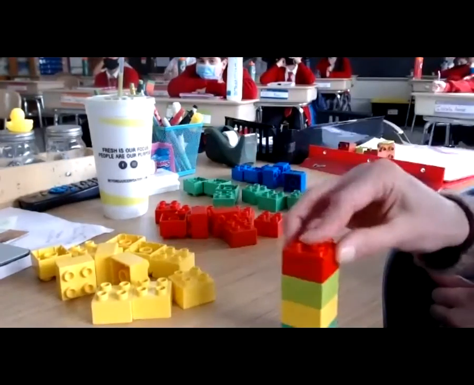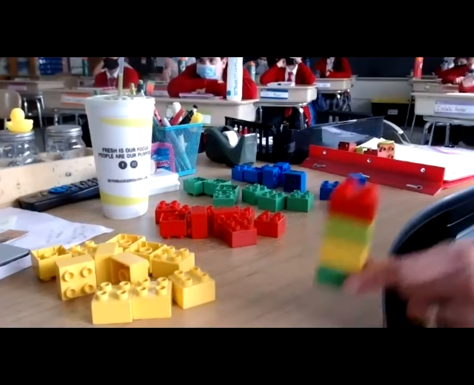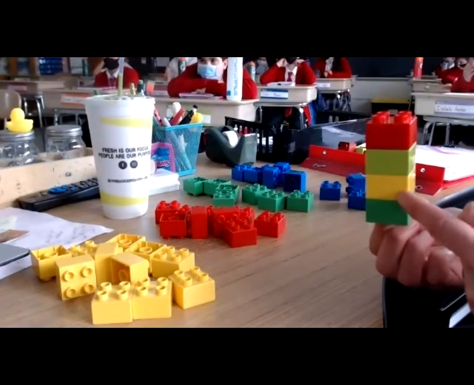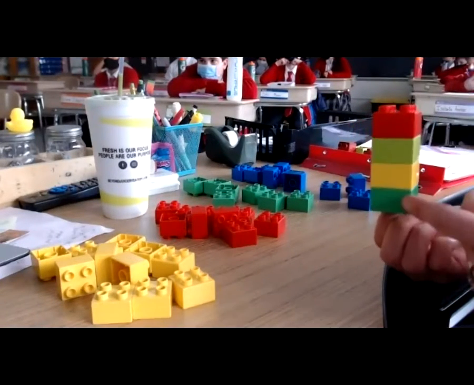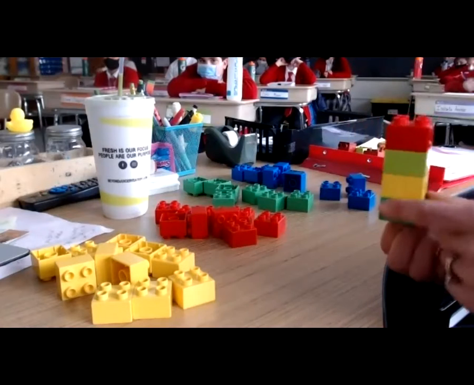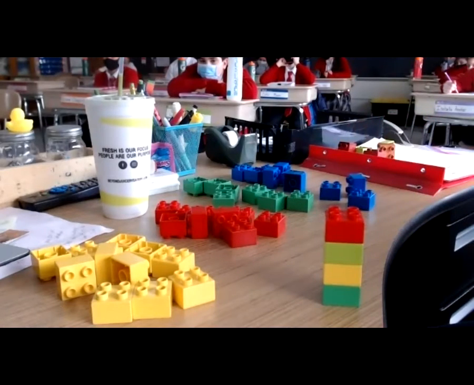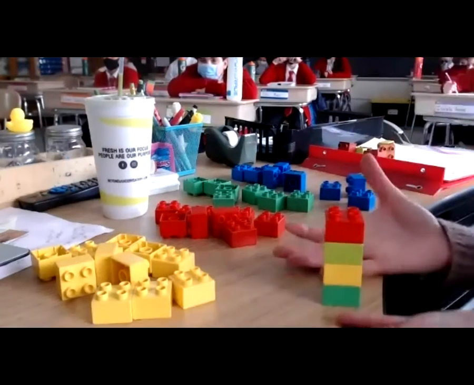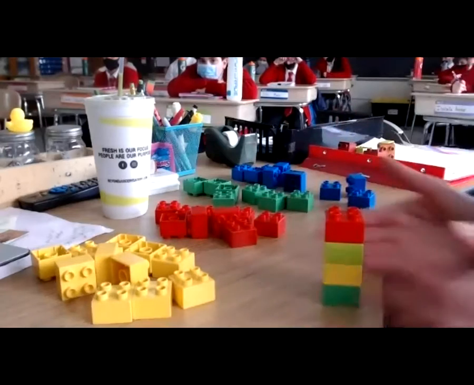And one more. All right. So we've got a 2, a 3, a 5, and an 11. That's the prime factors: 2, 3, 5, and 11. What composite number does this make?